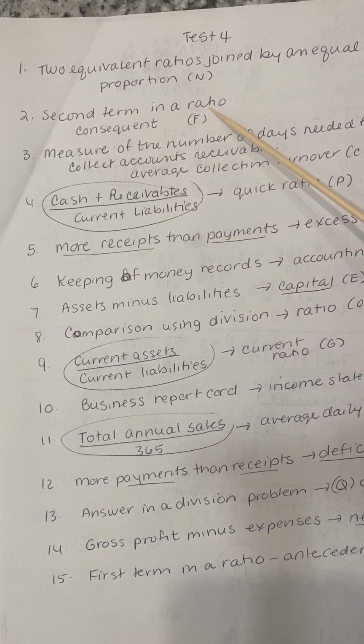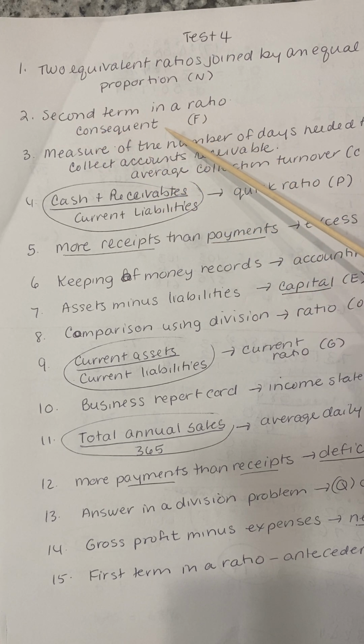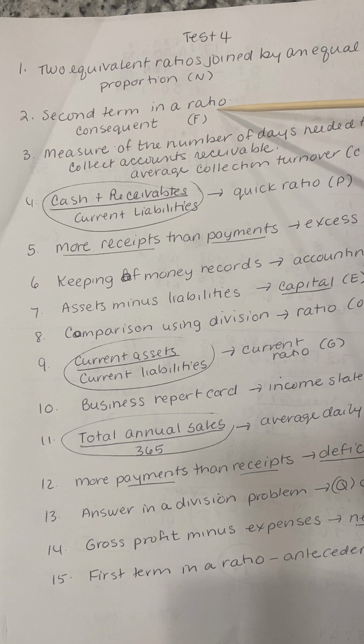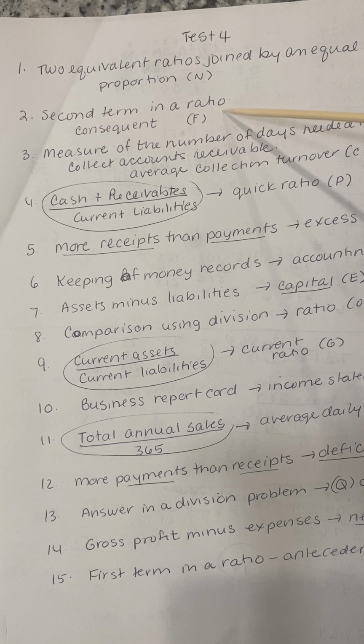The second term of a ratio is always called a consequent. Remember, the first term is the antecedent, and the second term is the consequent. You need to know that. So the second term is always the consequent, which is F.